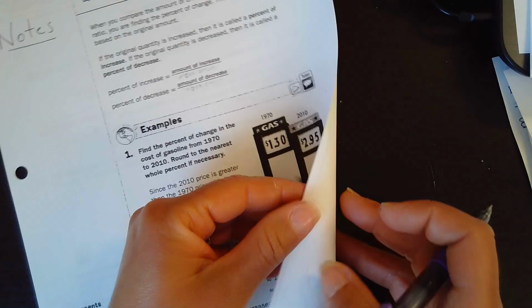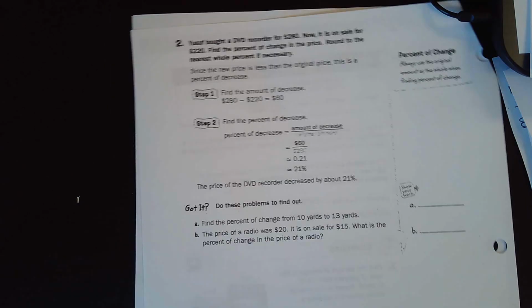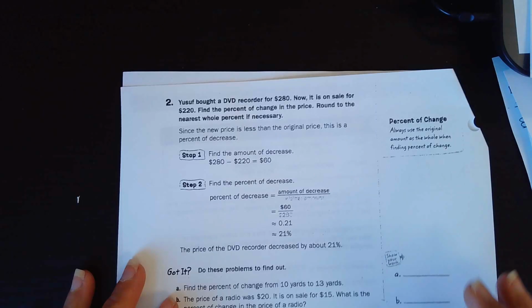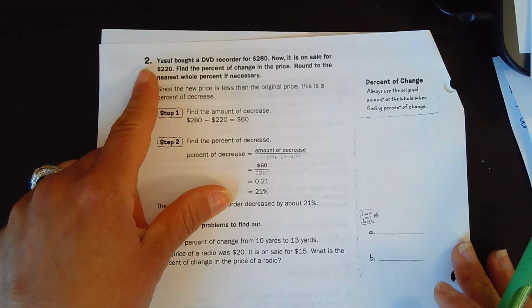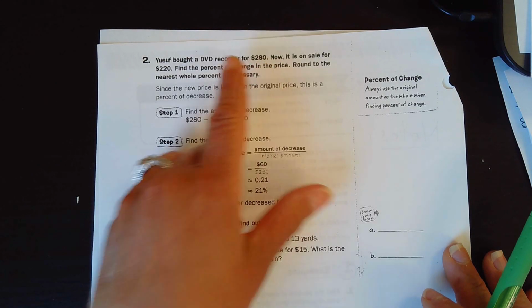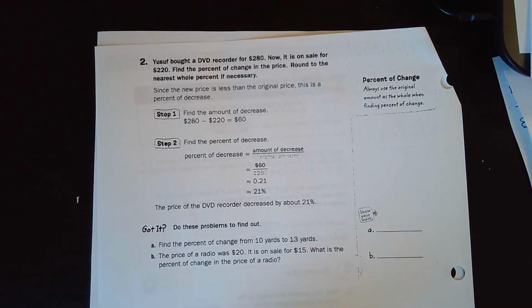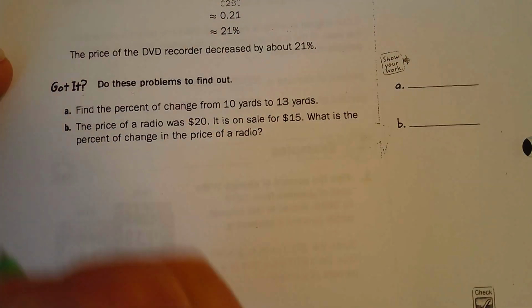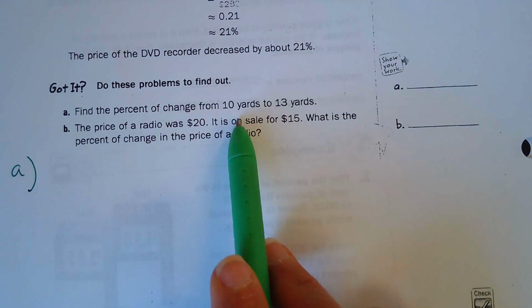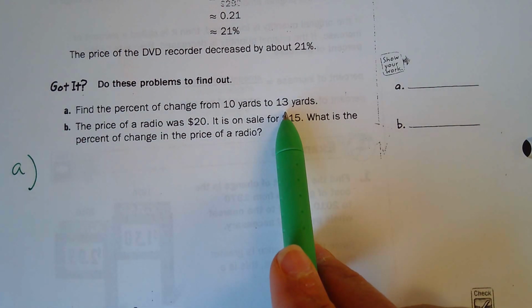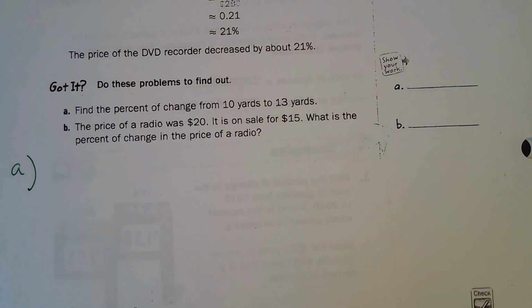So let's take a look. In example 2, it was $280 and it went down to $220. So the numbers went down, so that's a decrease. All right, so let's take a look at our two example problems. Do you see how it says it went from 10 to 13? Did those numbers go up or down? Up. So that's a percent of increase. So you'd write increase once we find our percent.